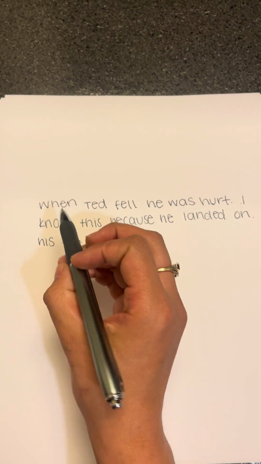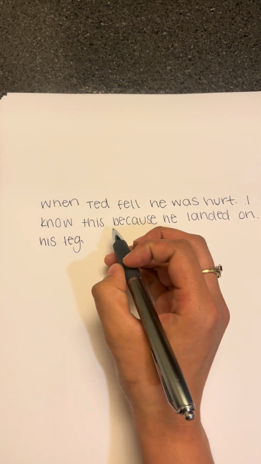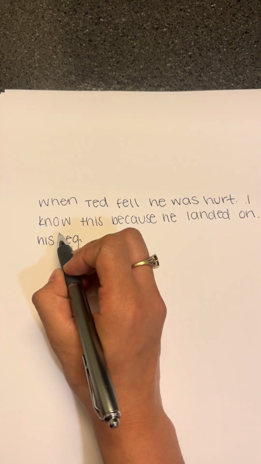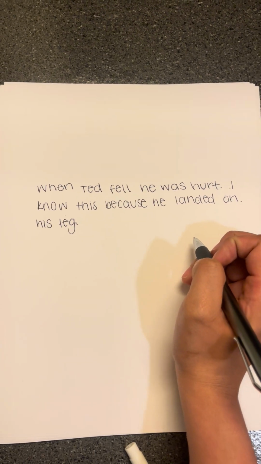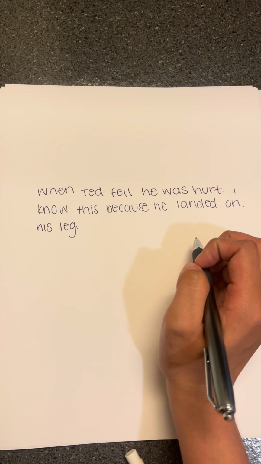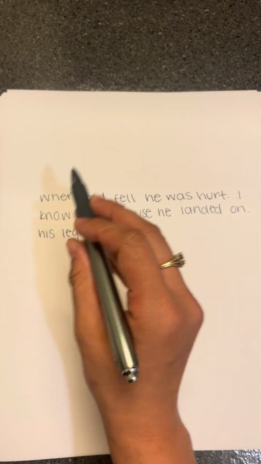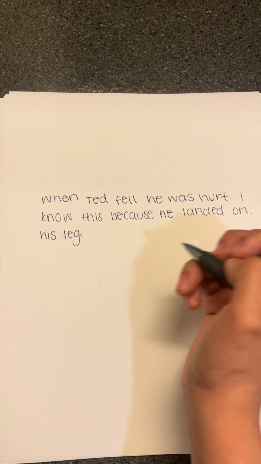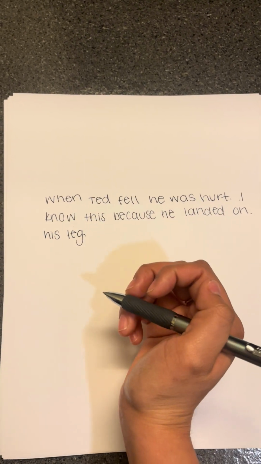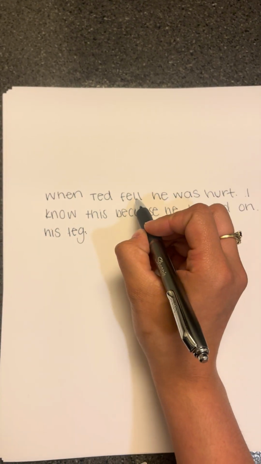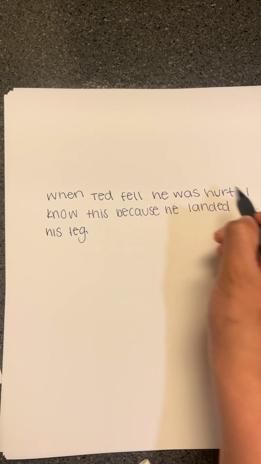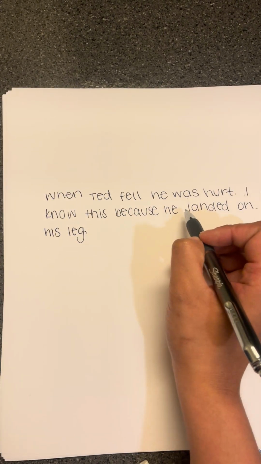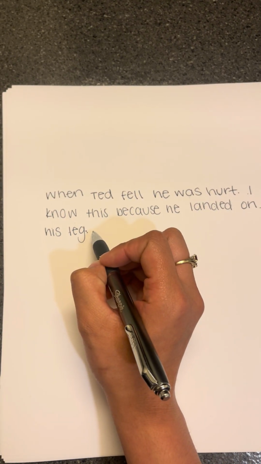Okay, so I'm going back and rereading just to make sure that it's making sense, that I'm using the correct transition words, because that's something that we also need to work on. It's always a good skill to go back and reread what we're writing to make sure that it makes sense and is correct as we go along. So I'm going to do that one more time. When Ted fell, he was hurt. I know this because he landed on his leg.